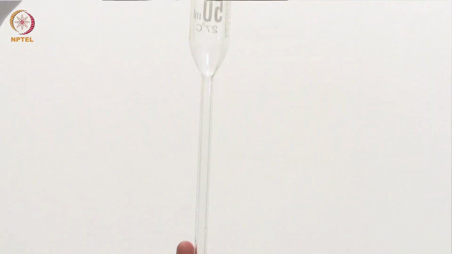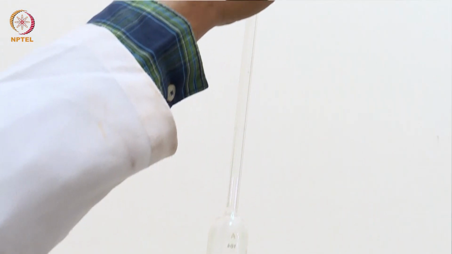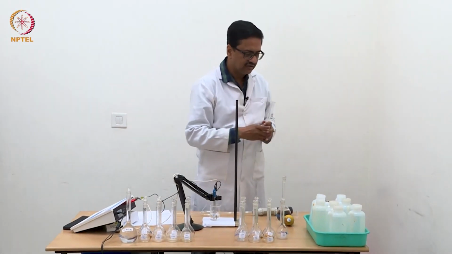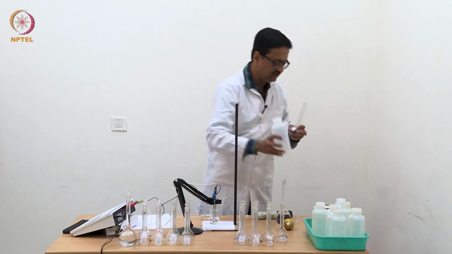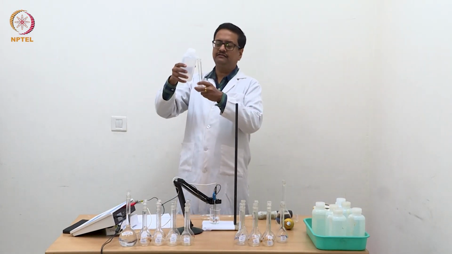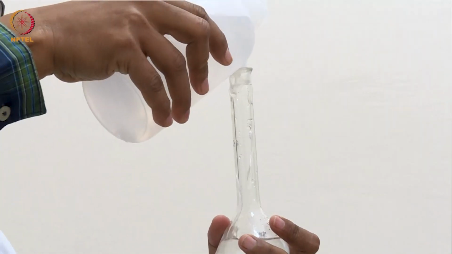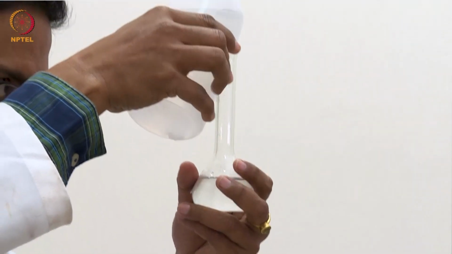So now I have transferred 50 ml of 1 normal HCl in this, and carefully I will add water to dilute it to 100 ml.